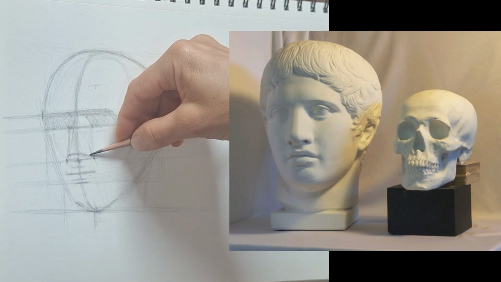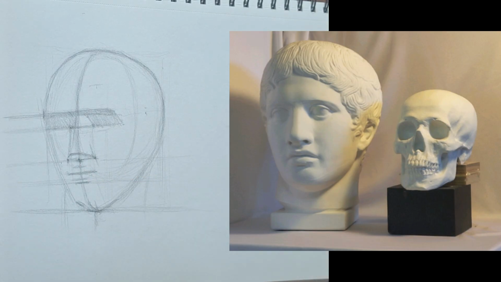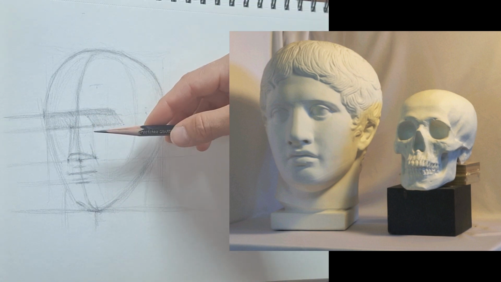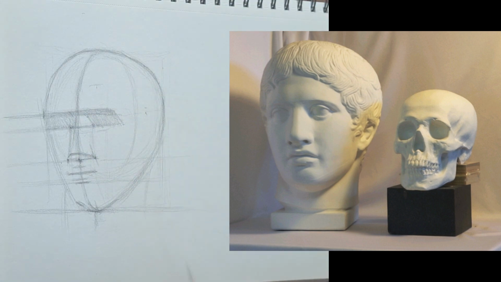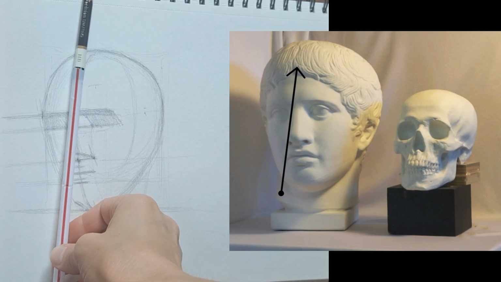You see how I am simplifying it like this. Somewhere in here is going to be the center, and it's going to connect to here. So let's go ahead and put that in. You can go as simple as lining up your pencil with the strongest tilt of the nose where you see the shadow and bring it here.